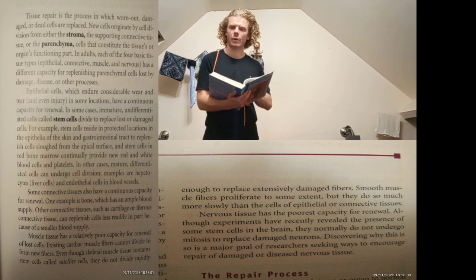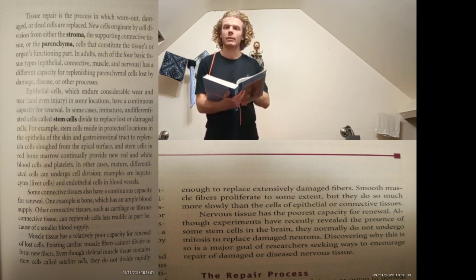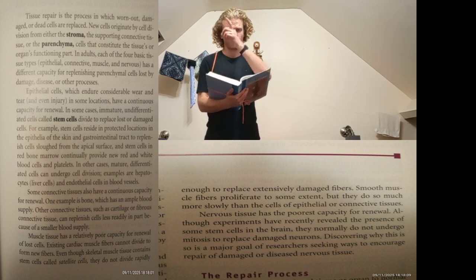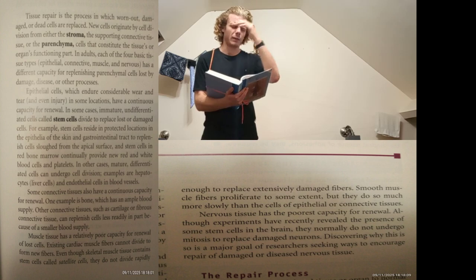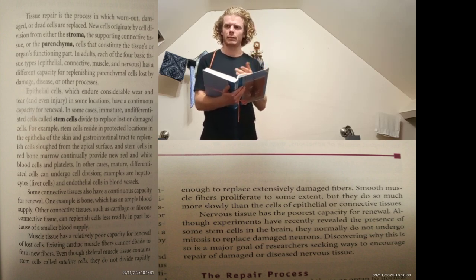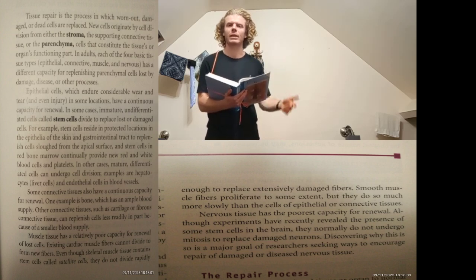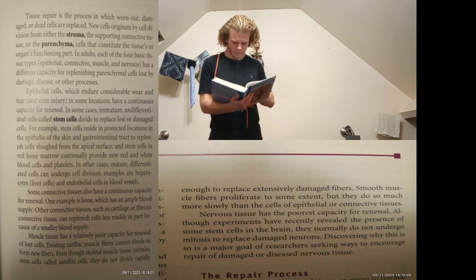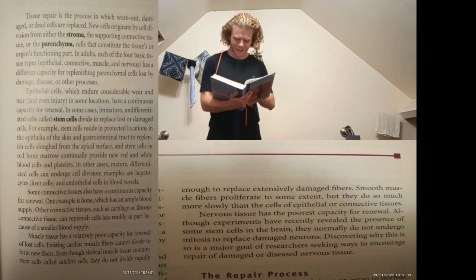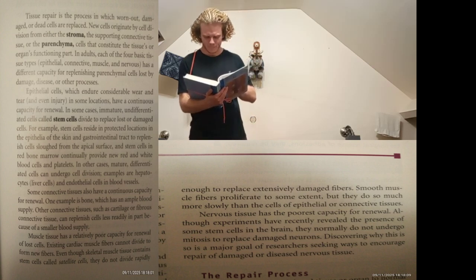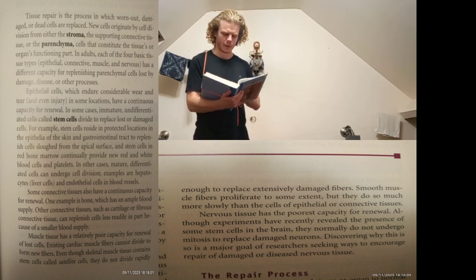We talked about the apical surface when discussing eccrine glands. In the gastrointestinal tract, there are places where cells can be replenished if they were sloughed from the apical surface, and there are also stem cells in red bone marrow.